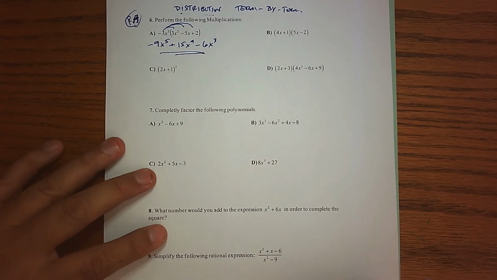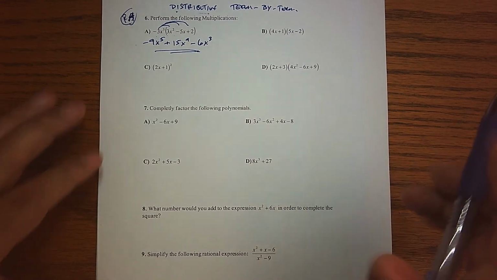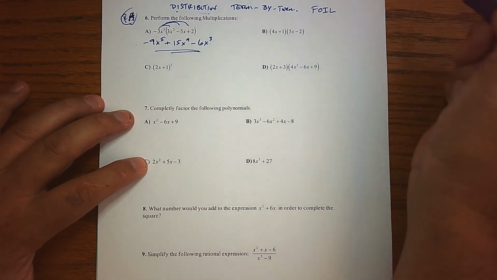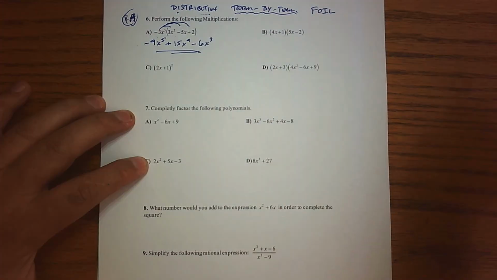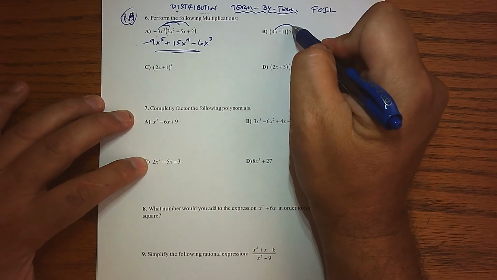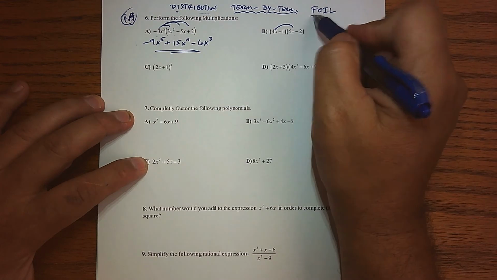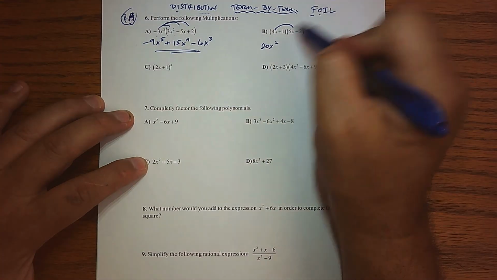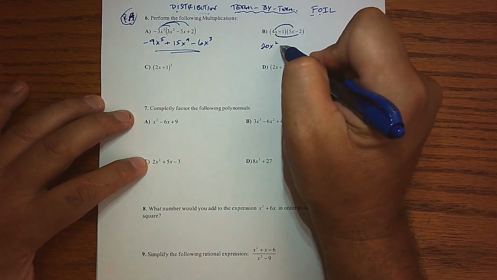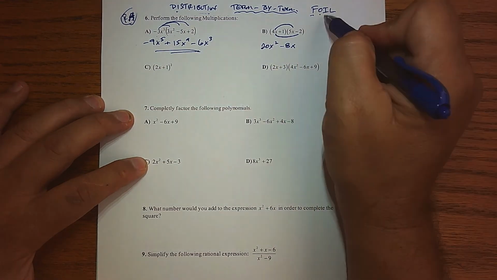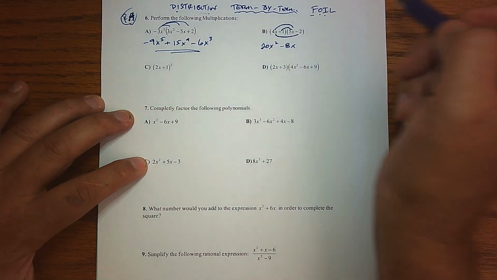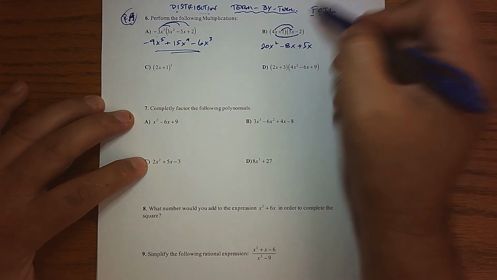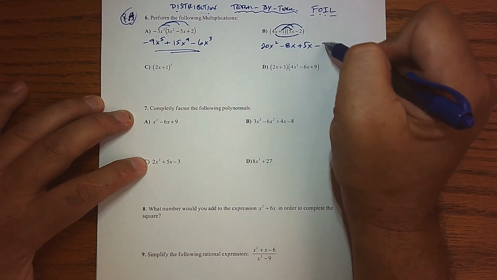For letter B, a little bit more going on. We have a binomial times a binomial. You guys classically know this as FOIL. But again, it's just term by term multiplication. I'm taking the first term, 4x times 5x, that's the F, so that gives us 20x squared. I'm taking the outer term, giving us a negative 8x. I'm taking the inner terms, giving us a positive 5x, and then I would do the last. Well, 1 times negative 2 gives us minus 2.